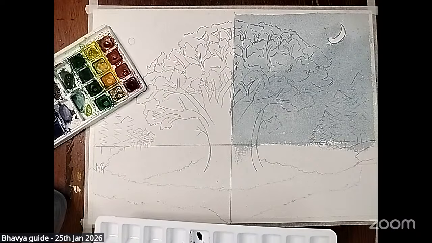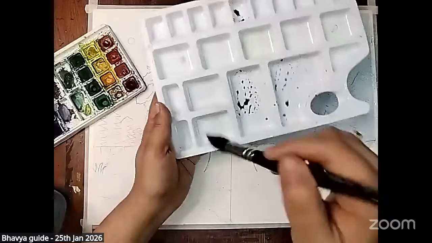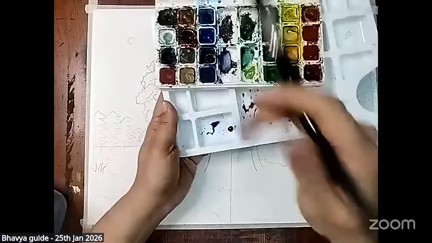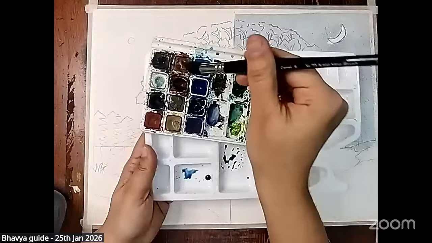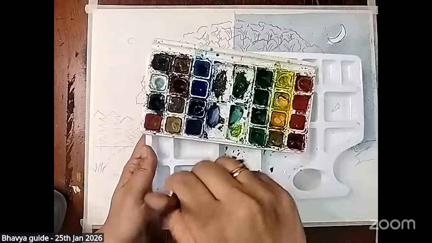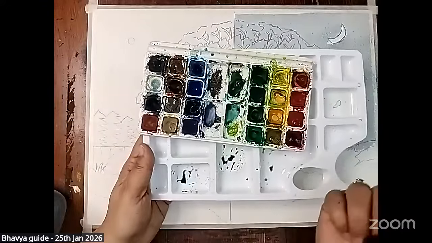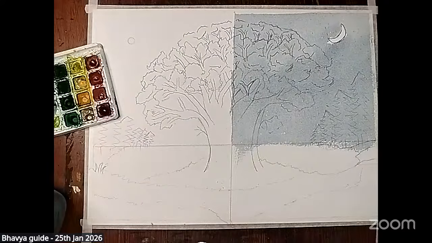So like that you need to do. Or mix blue color as well as brown. I'm mixing blue and brown. Blue should be a little more and brown should be a little less. Like that you need to apply the gray color first.